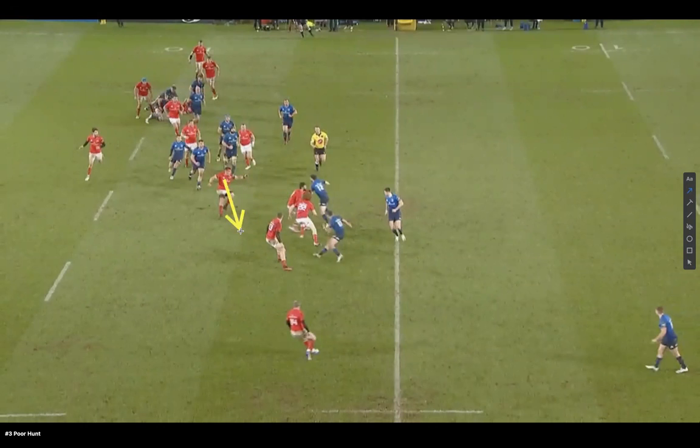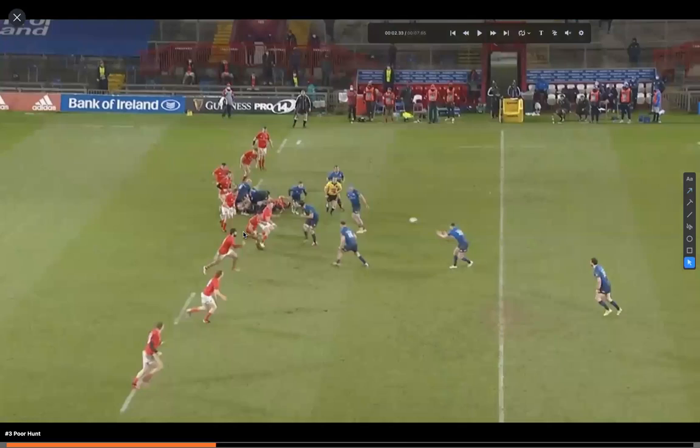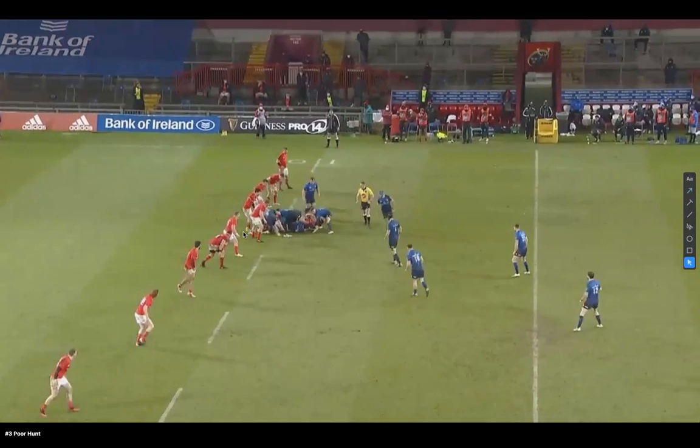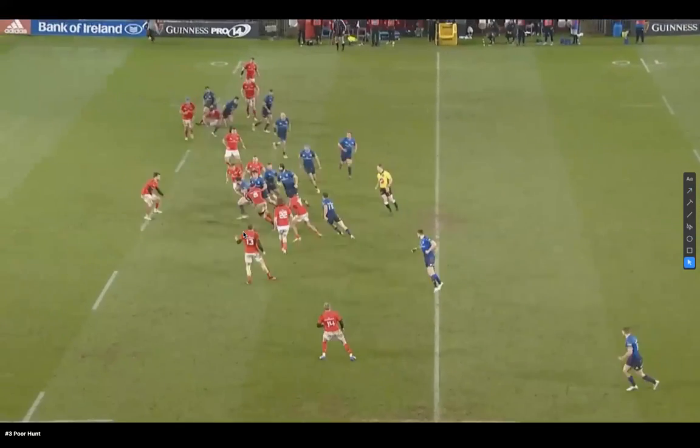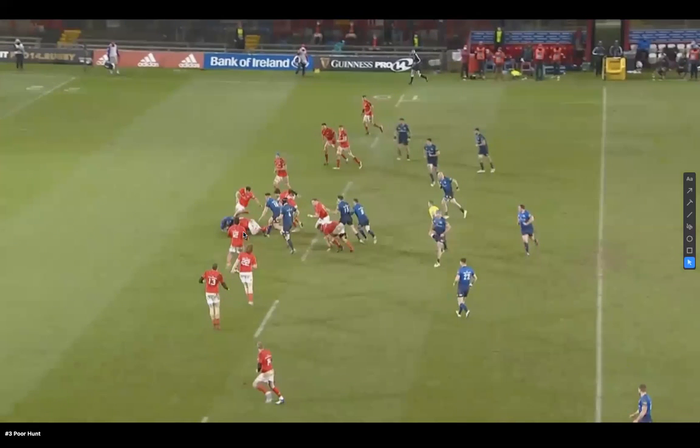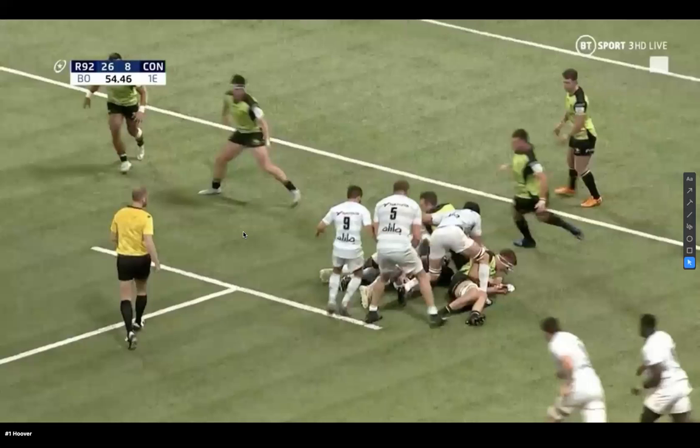For me, this is just hard, needless work. This is also hard, but it's smart. This is just hard for the sake of hard work. If we play it in real time again, watch how fast he moves once he turns his body to get across the pitch. He's working really hard there, but it's not smart. That's one of the best players, and he makes a really small mistake and it costs him.